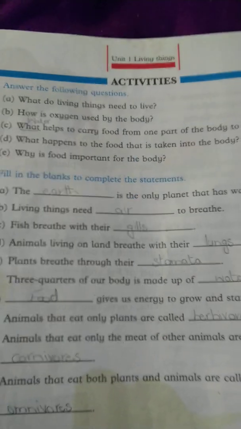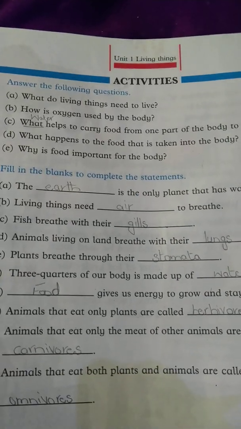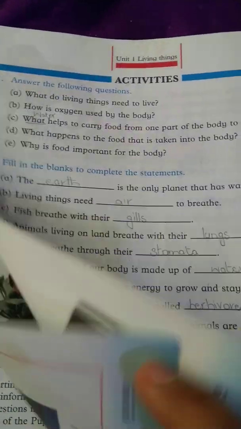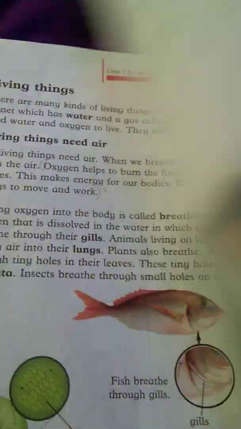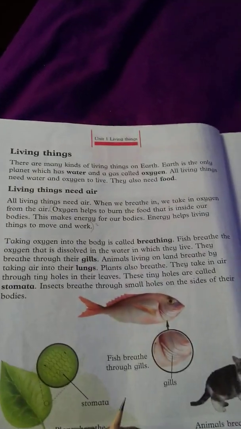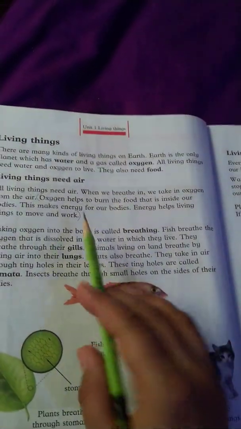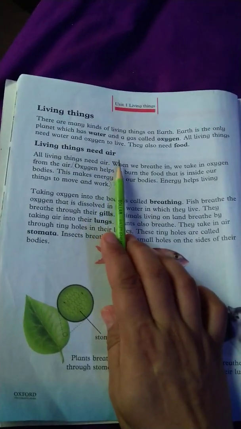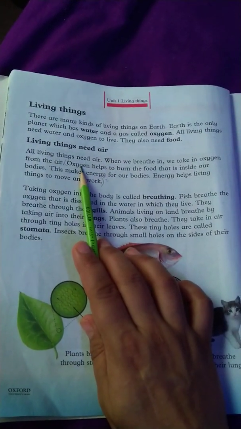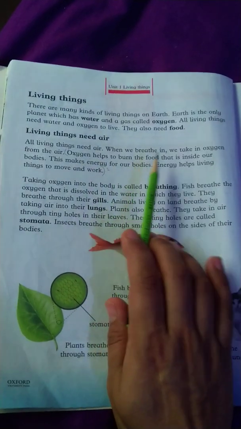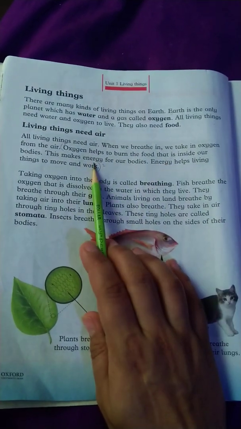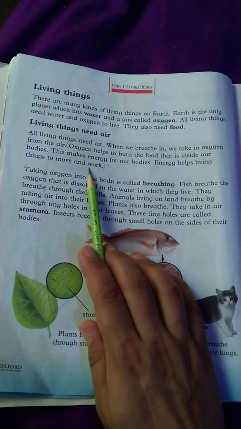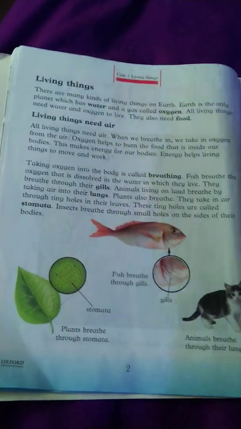Next question: how is oxygen used by the body? The answer is on page number 2. Living things need air. Second line: oxygen helps to burn the food that is inside our bodies. This makes energy for our bodies. Energy helps living things to move and work. This is the answer of question number 2.